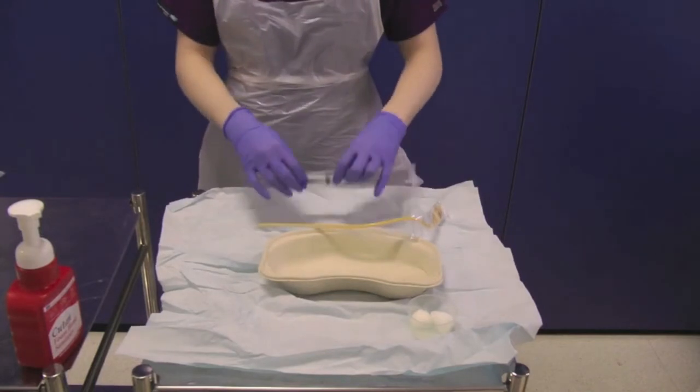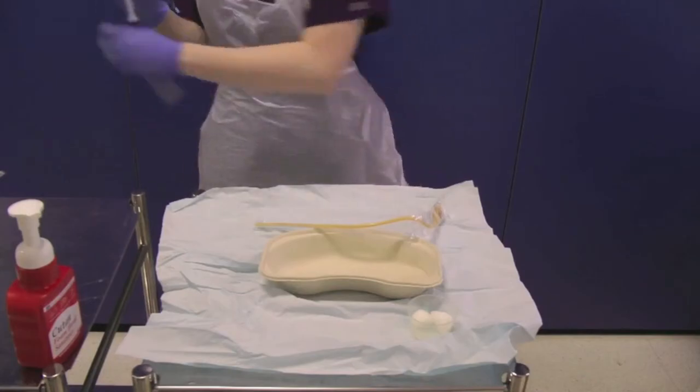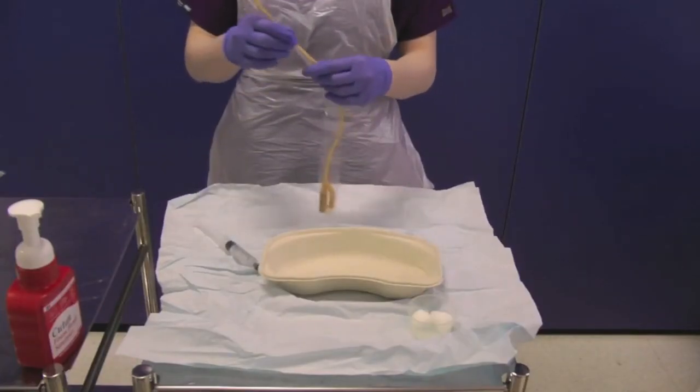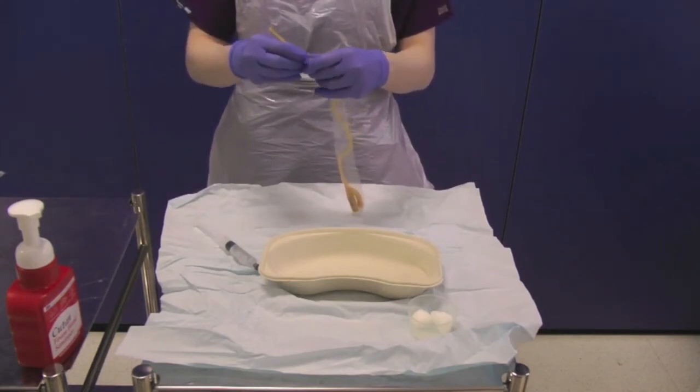Open the 10 milliliter syringe from its sterile packaging and leave this on your sterile field. Open the urinary catheter from its sterile packaging using the perforations to help you, exposing the catheter tip only.